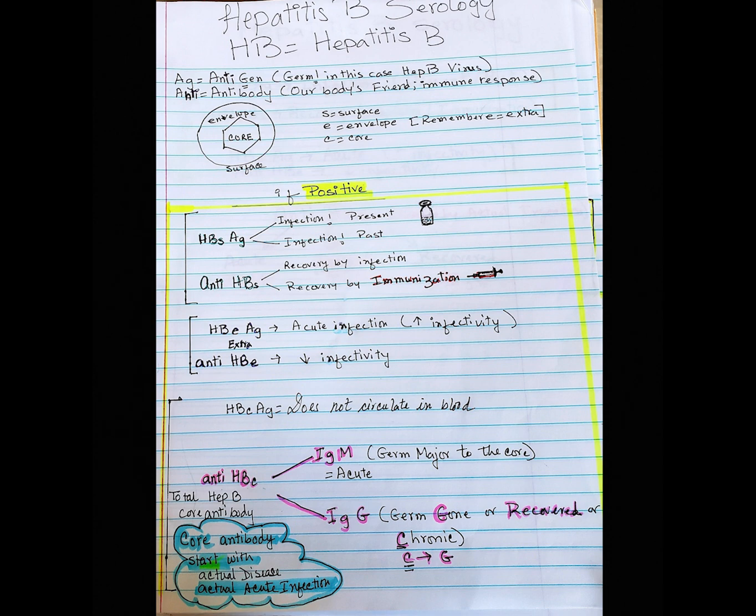Antibody, the abbreviation for it in this serology marker is anti, A-N-T-I. Antibody is our body's friend. It's the immune response to the antigen, the immune response to the hepatitis B virus. Hepatitis B virus has 3 layers: surface, envelope, core. S is for surface, E is for envelope, and C is for core.